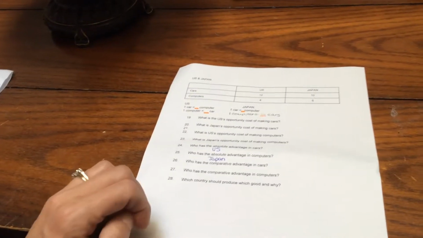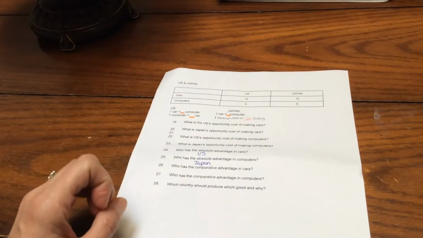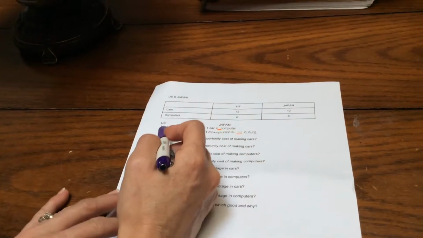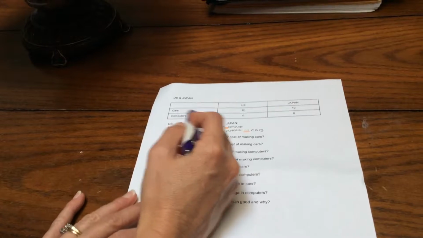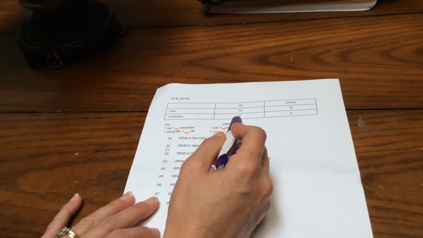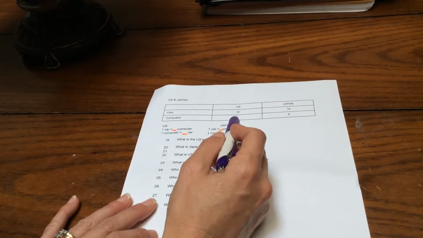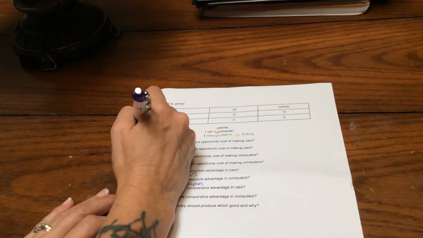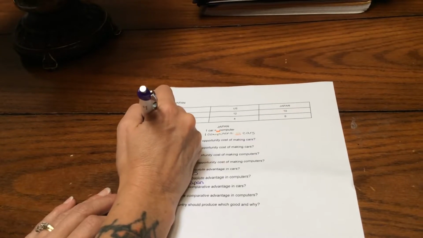Okay, so now we want to look at opportunity cost and comparative advantage. To do that, we need to do a little math. So if the US makes 1 car, how many computers do they give up? To determine that, we're going to do 4 divided by 12.